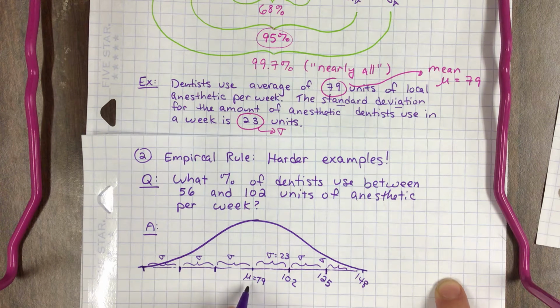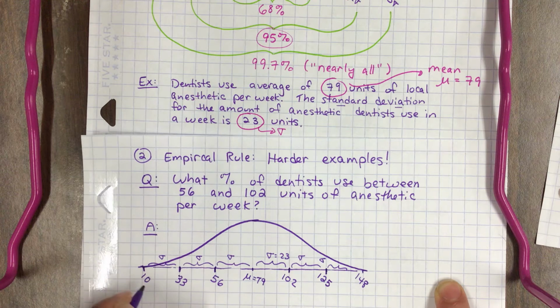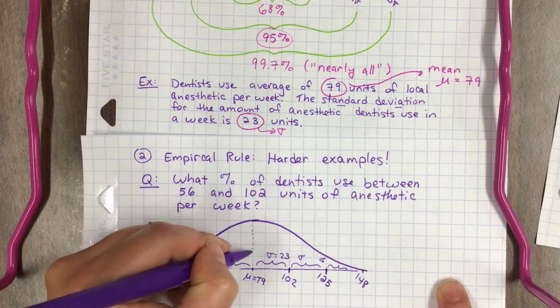Ticking down from the mean by one standard deviation at a time, it looks like 79 minus 1 standard deviation would be 79 minus 23, or 56. Subtract off one more standard deviation, and I'm at 56 minus 23, which happens to be 33. Subtract off one more standard deviation, I'm at 33 minus 23, or just 10. I really hope the folks here at this lower end of the spectrum just aren't doing a lot of procedures that require pain control, because that's not very many units. Okay.